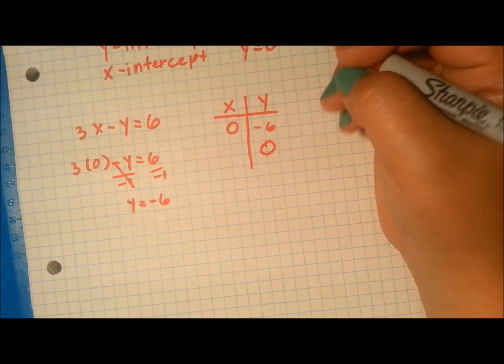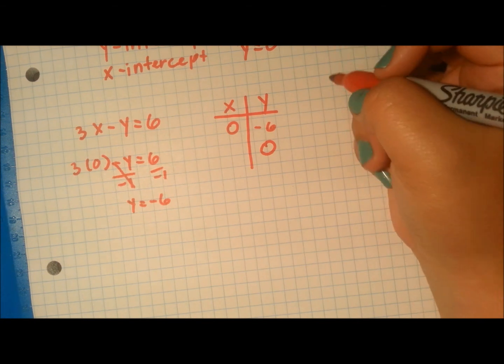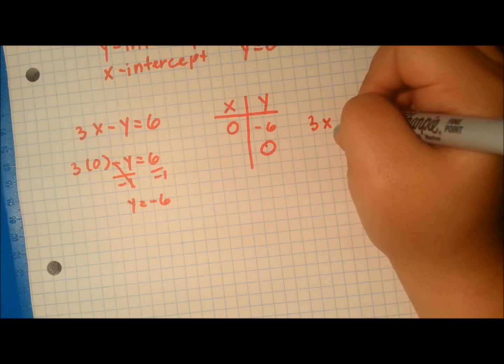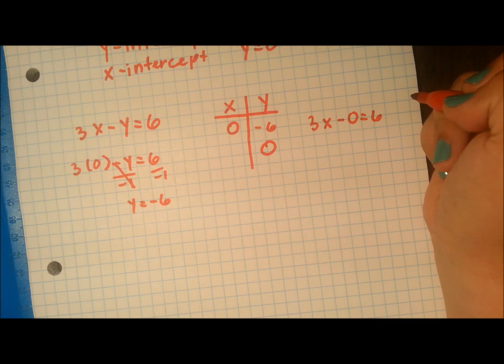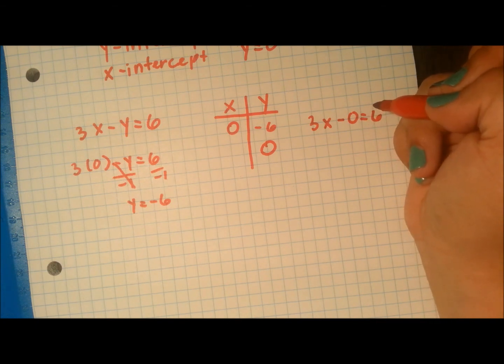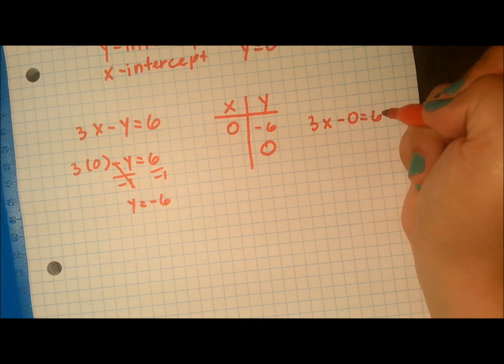And you would do the same thing for when you're solving for the x on the other side. You would take your equation and plug in your y value, and you would solve for x. When you subtract 0 from something, it's the same thing. So it will leave you with 3x is equal to 6.